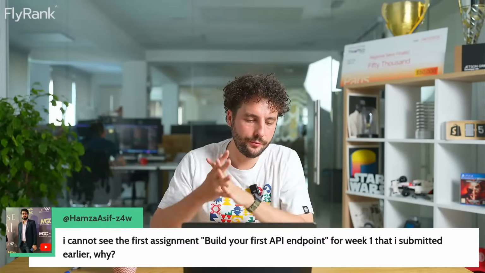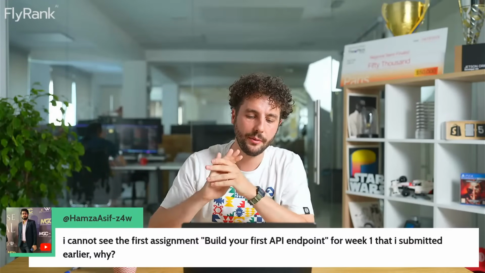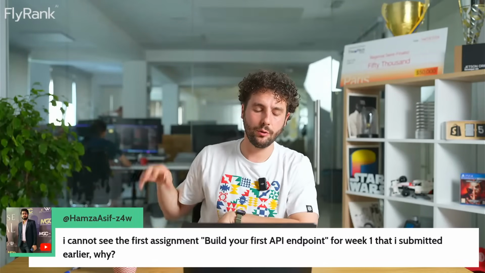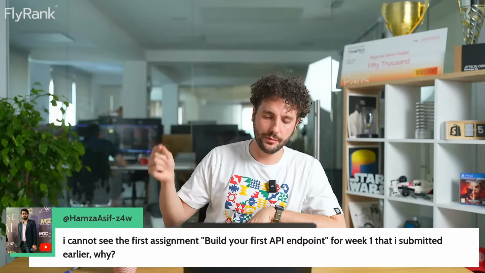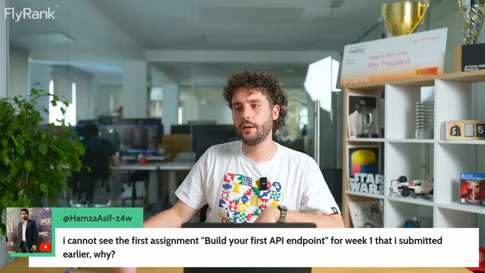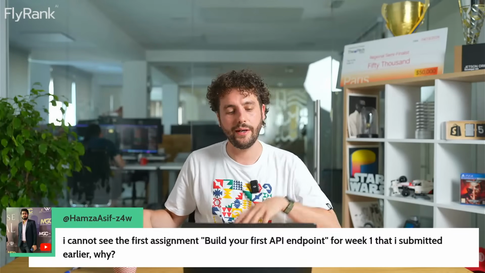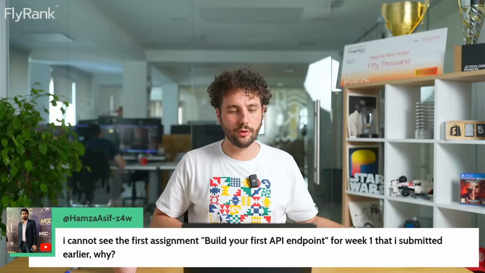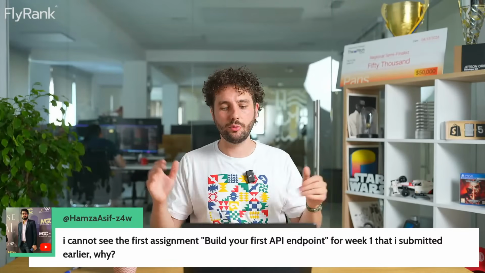So for those who worked on the first assignment, build your first API endpoint, I sent a message on the portal. I also said in the beginning of this message that I updated this assignment. For me, it was too basic, and then I decided to expand it a bit. So I renamed the title and provided you with an additional PDF covering all the requirements in depth.